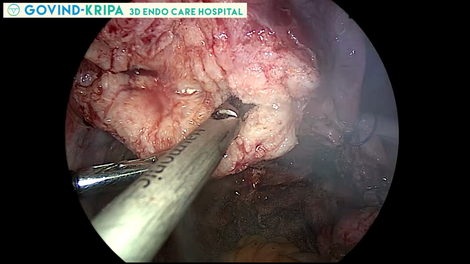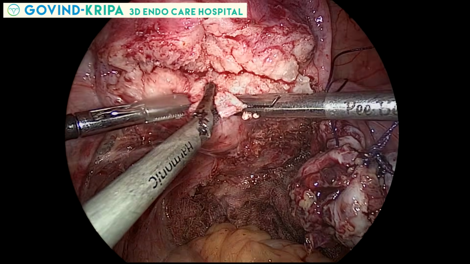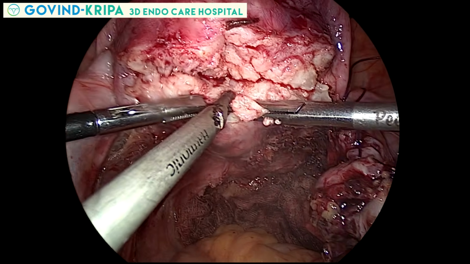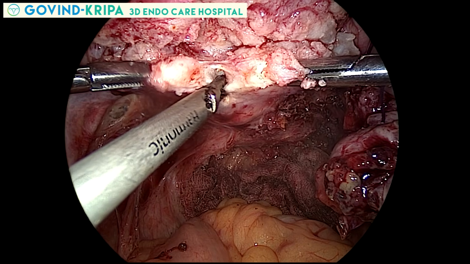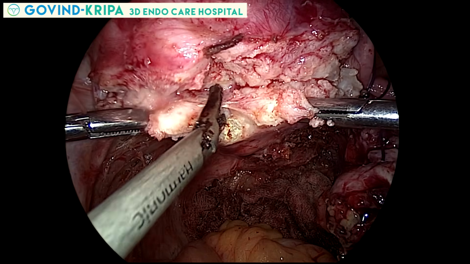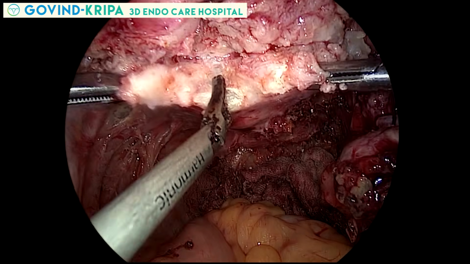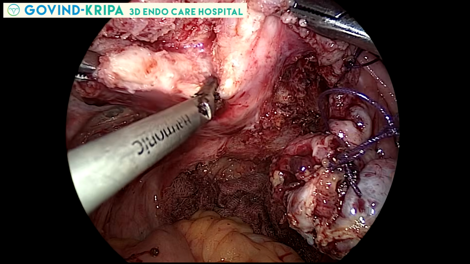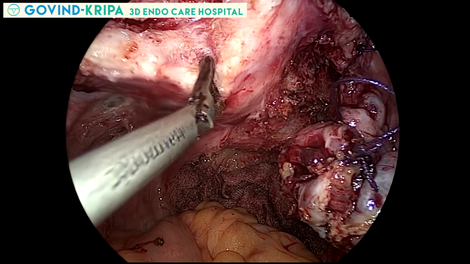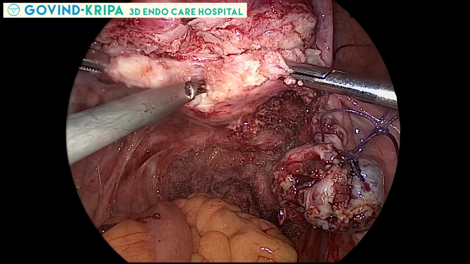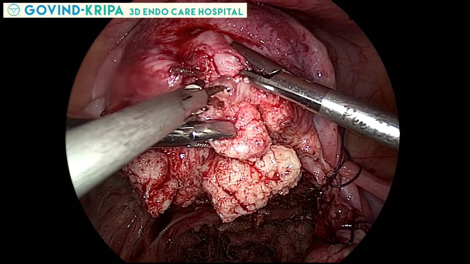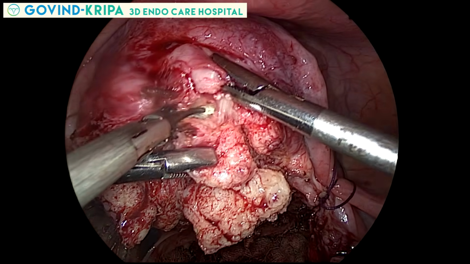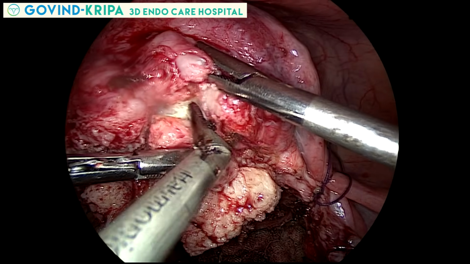One can appreciate the hardness in the consistency. Then the vertical incision is taken. So basically the posterior wall of the uterus is opened in three flaps, and with this exposure adenomyotic tissue is cut excised from the core with the harmonic.